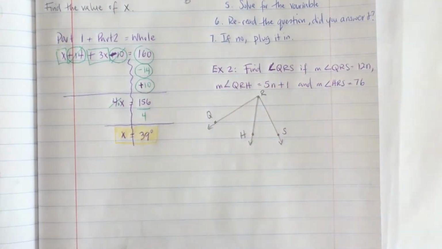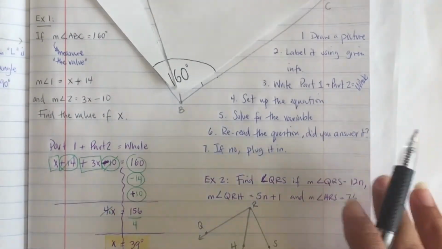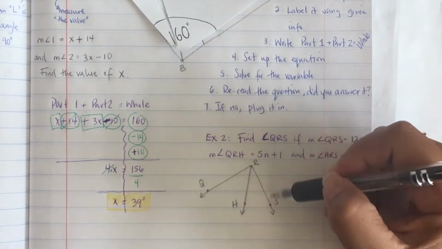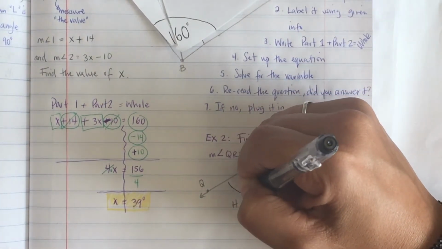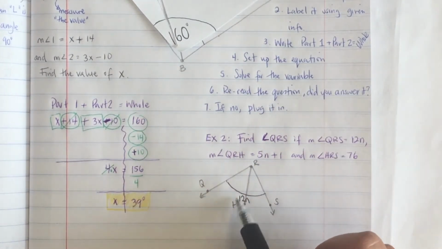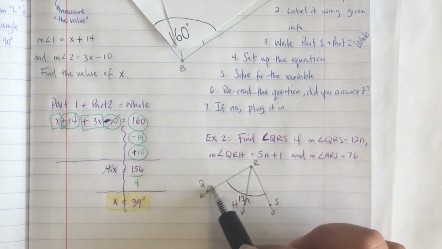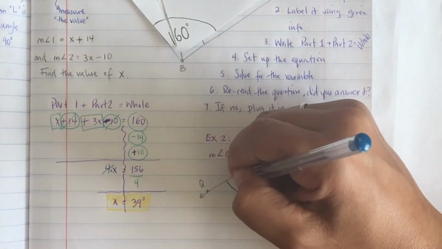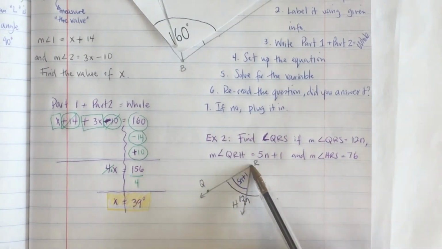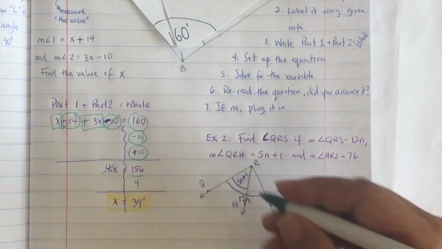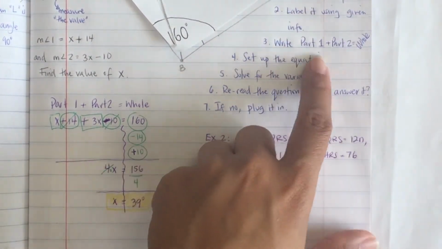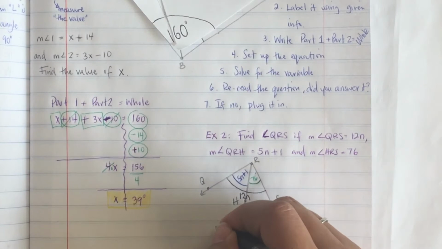Let's label it using the given information. So we've got QRS is what? 12n. So that whole thing is equal to 12n. Then QRH is equal to 5n plus 1, so that little piece on the left is 5n plus 1, and HRS is equal to 76, so that little part is equal to 76. So again, write down part 1 plus part 2 is equal to the whole thing.